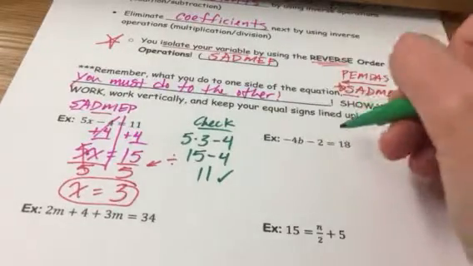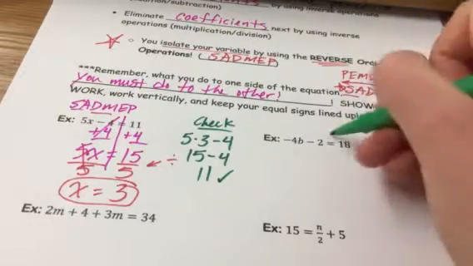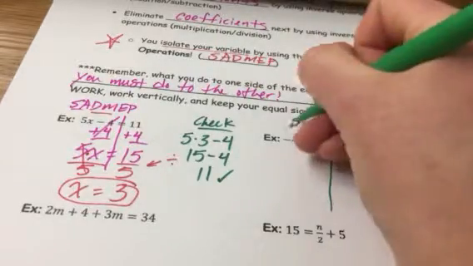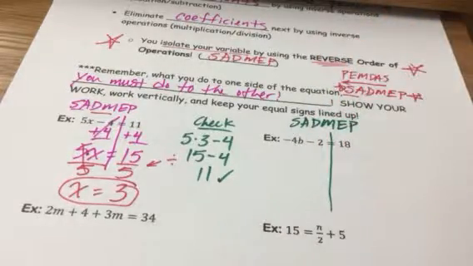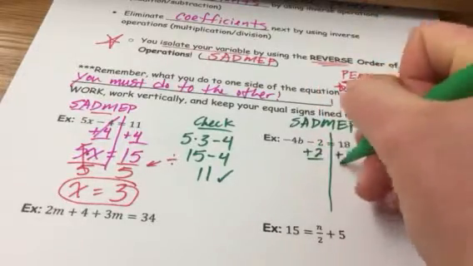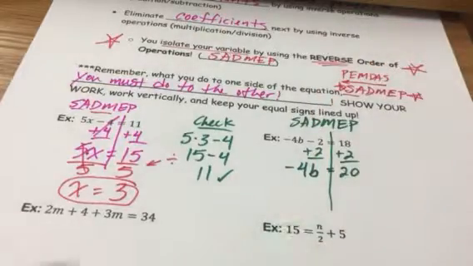So I need to get rid of the multiplying by negative 4, and I need to get rid of subtracting 2. I'm going to use my reverse order of operations, SADMEP, because I'm undoing stuff, so I'm going to do it in the reverse order of operations. I get rid of a minus 2 by adding 2, and I get 20 equals negative 4b.